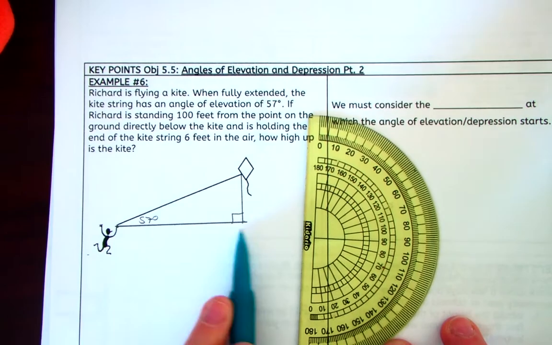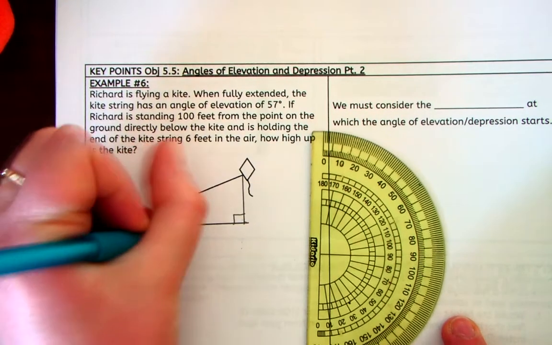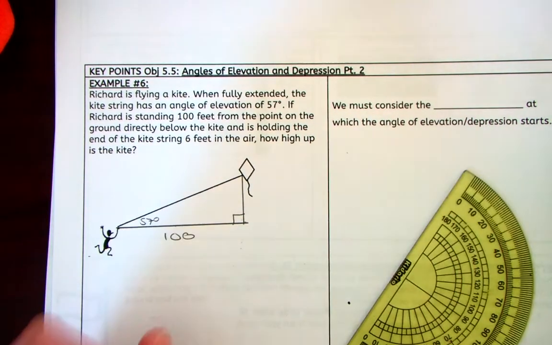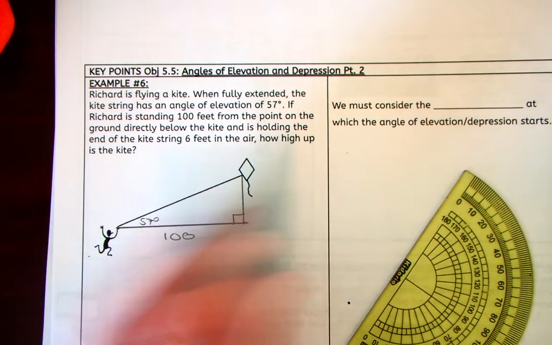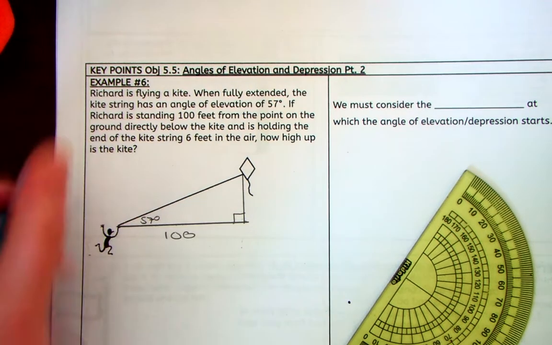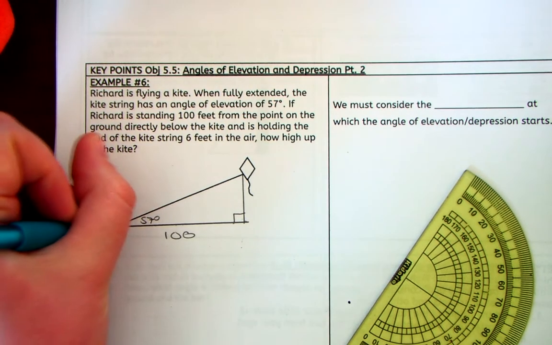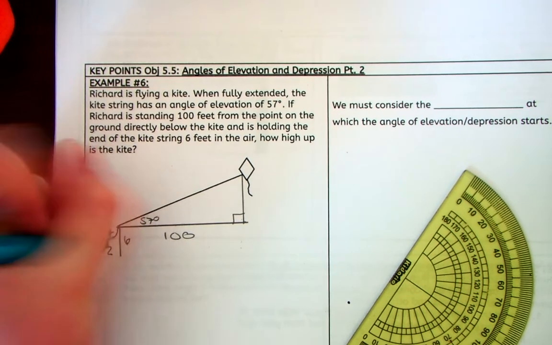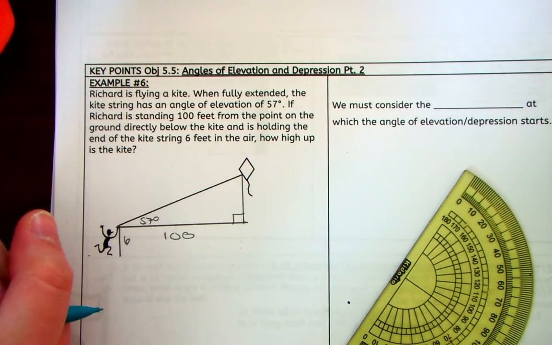He's standing 100 feet, so that's this far. And is holding the end of the kite string 6 feet in the air. So this is 6 feet. How high up is the kite?